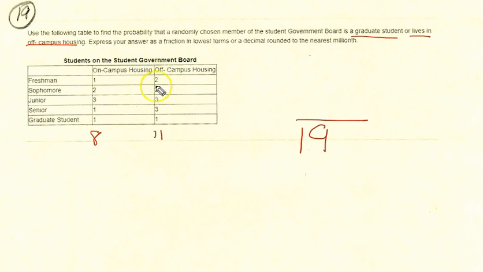So here we know these live off campus. And then there's one other that lives on campus that's a graduate student. So this is 11, and this one here makes it 12. And that is the answer, and that winds up our practice tests for the final exam.